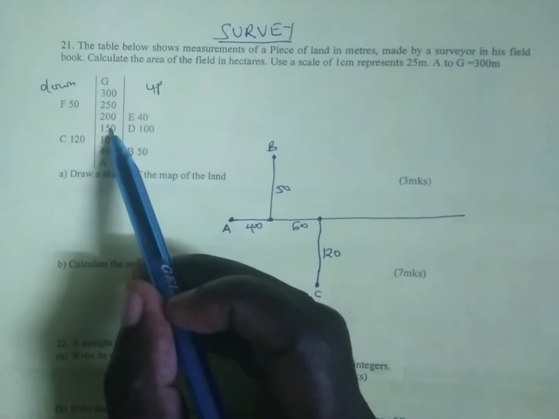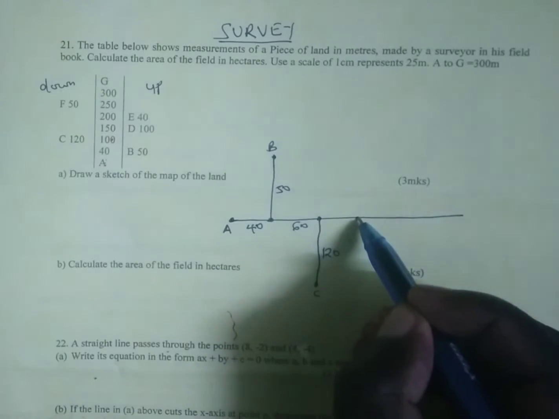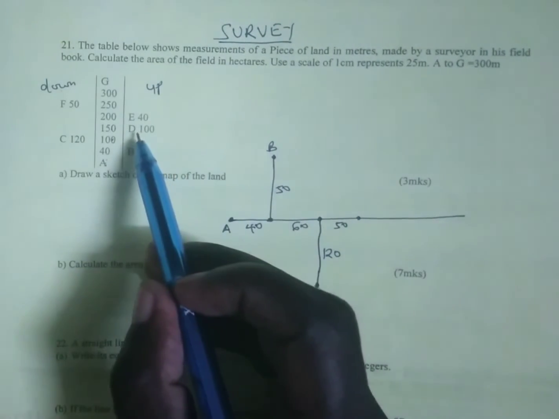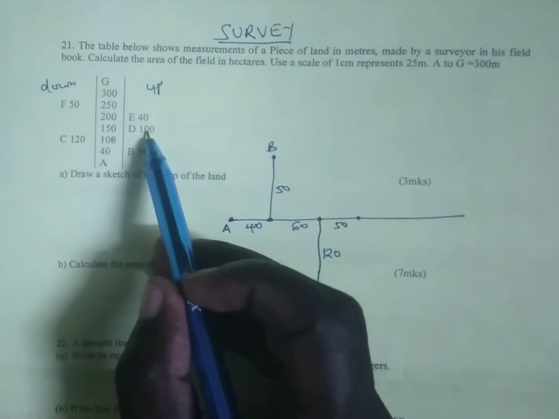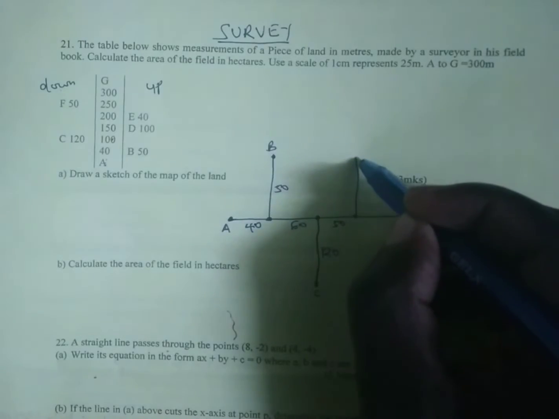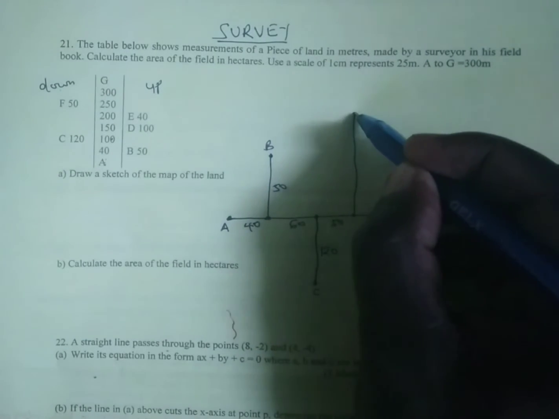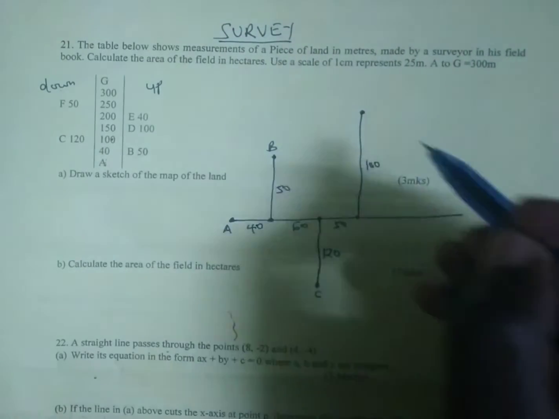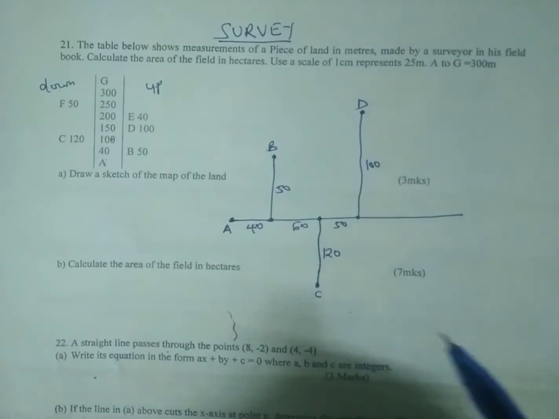From 100 to 150 we have 50, assuming this one is 50 here. We go up 100 meters to point D. So this is what we have. This is 100 meters and this is point D.